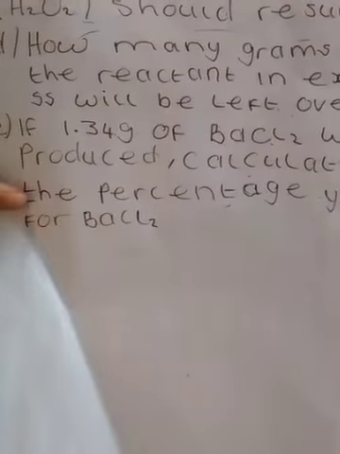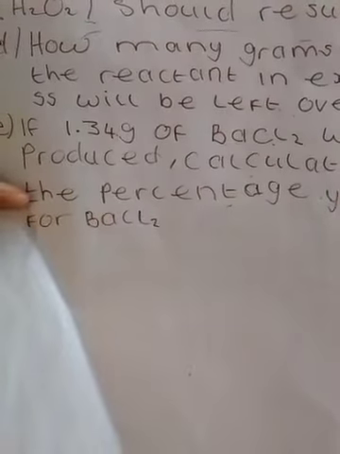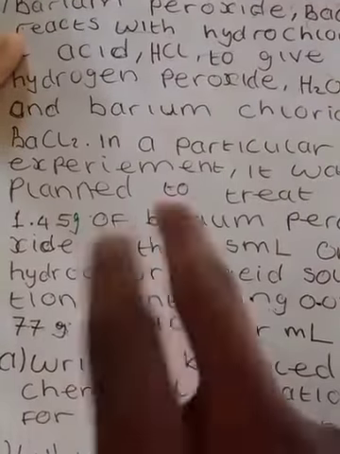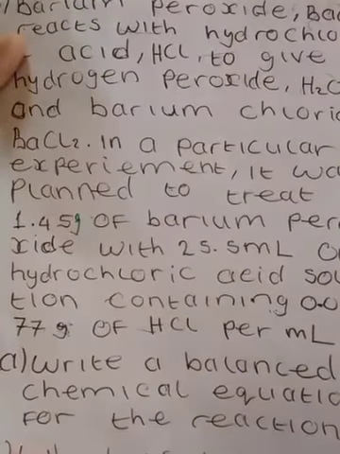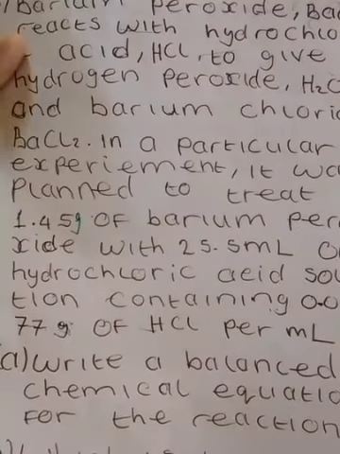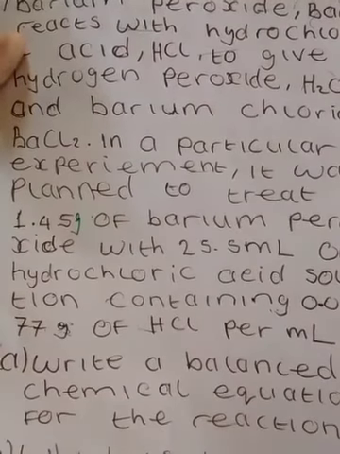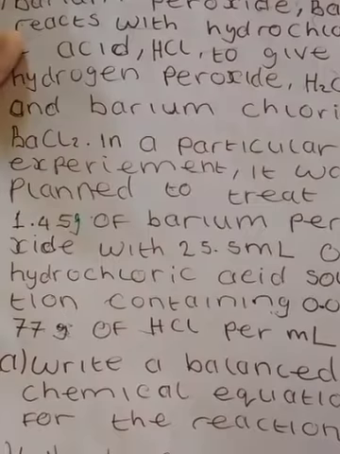Okay, so every time you see such a question, you first need to write the equation, and you balance it. Balancing the equation is very important, and if you're in my tutorial group, I've already told you how to balance the equation.